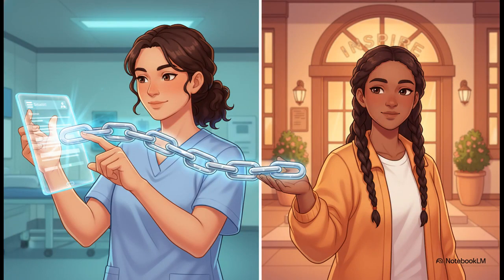And here's the best bit. Professionals can refer directly. That means you can refer directly. You literally have the power in your hands to make that connection, to make that warm handoff a reality, and get your patient the help they need, fast.